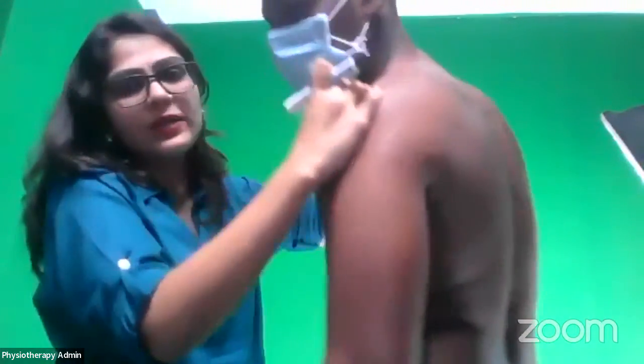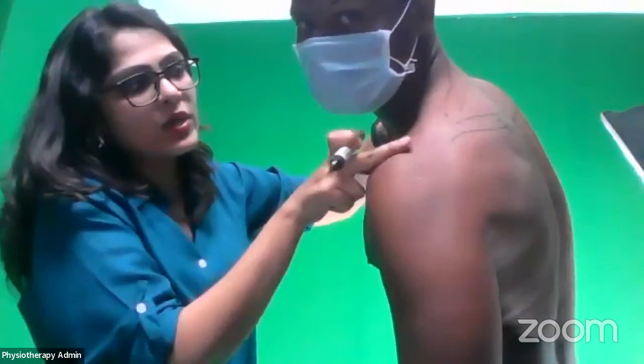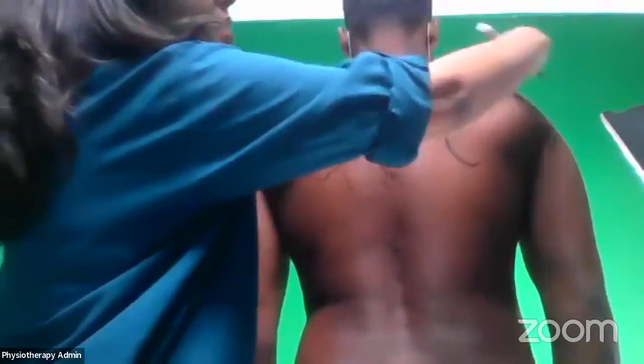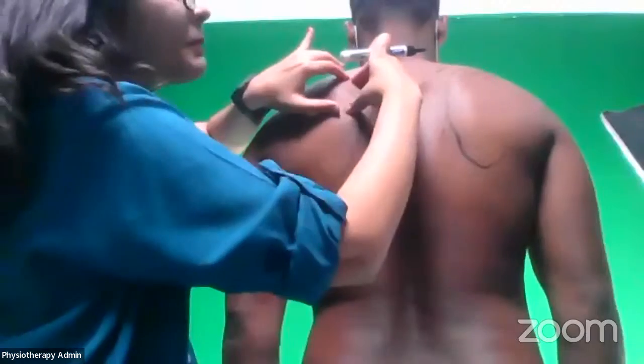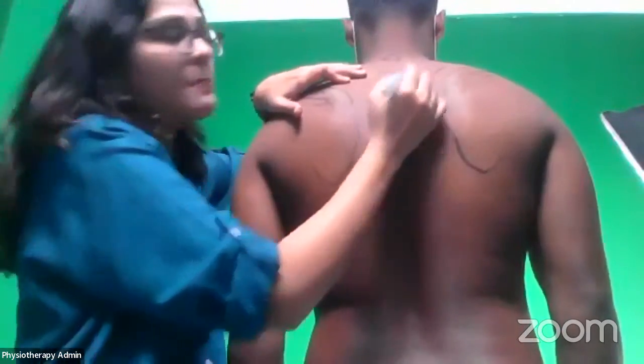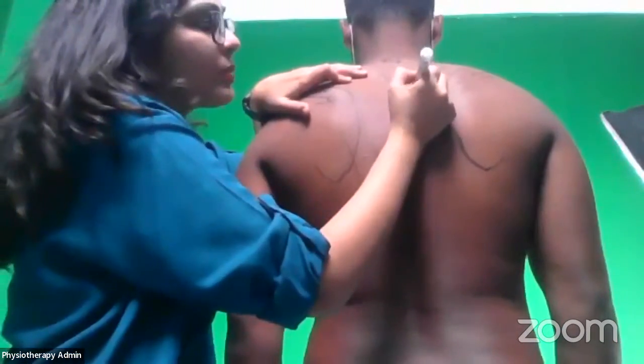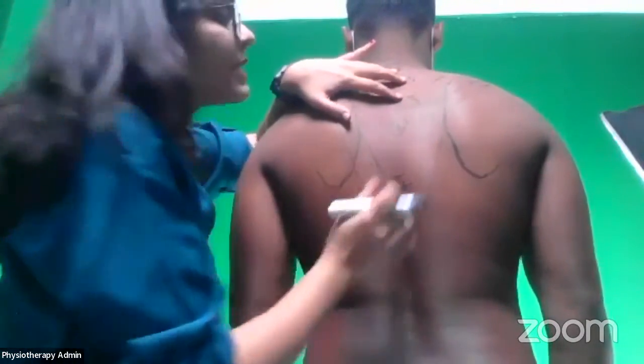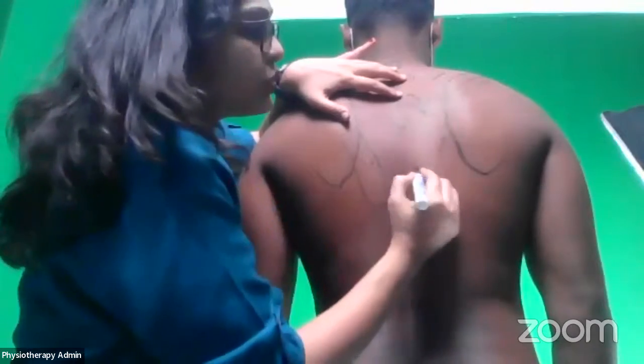Towards the lateral aspect of the clavicle. So your upper trapezius, done. Middle trapezius has origin from T1 to T4. The last part of the trapezius, lower trapezius, has its origin from T4 to T12.